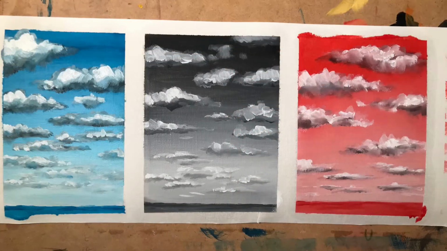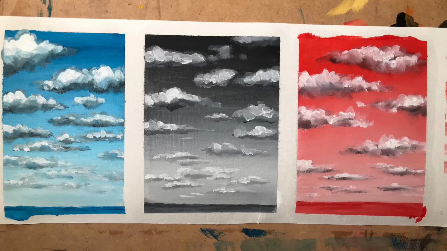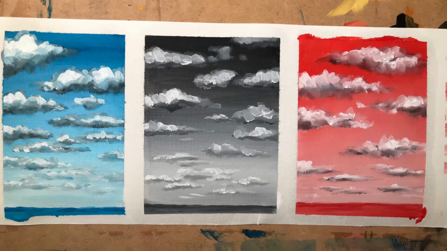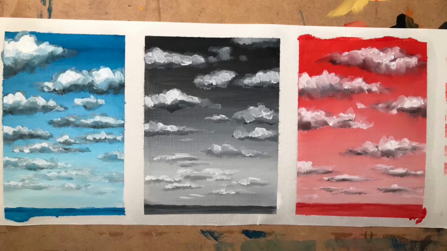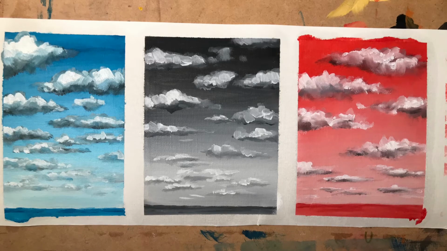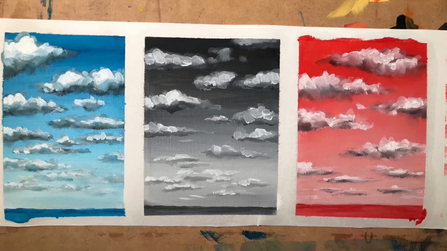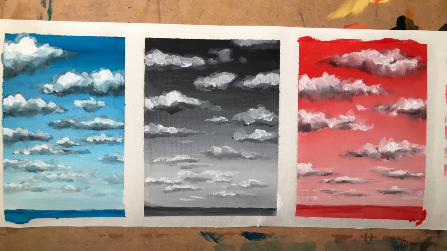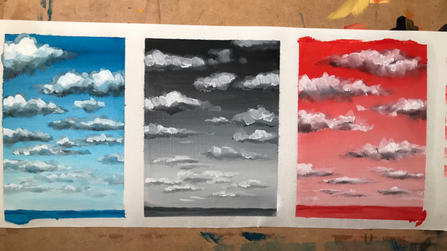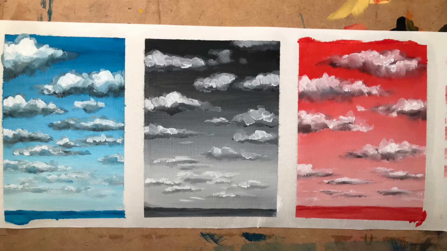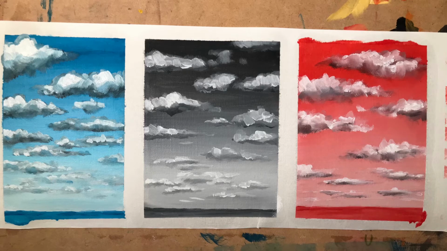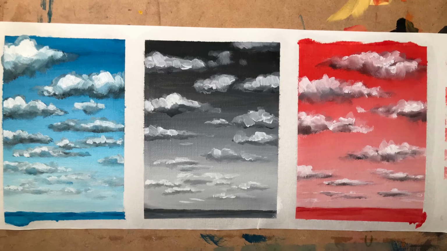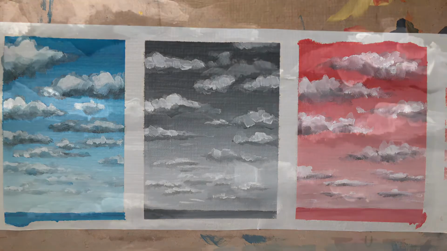So I finished my cloud paintings. They're not the best cloud paintings I've ever done in my life, but you can tell they're clouds, and that's the main thing. I am going to be working on them a little bit more to explain even a little bit more about color theory. When you look at the 3 different cloud paintings I have here, when you look at the blue and the gray and the red, do they make you feel different when you're looking at them? Do you have a different emotional experience looking at them?